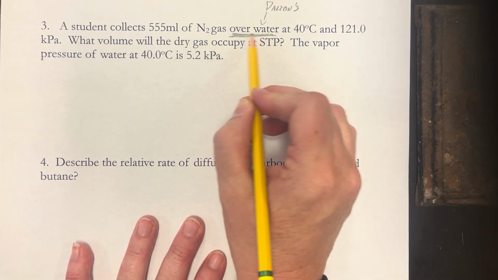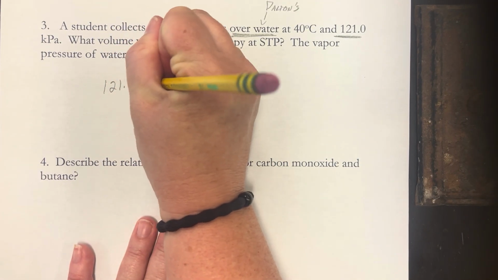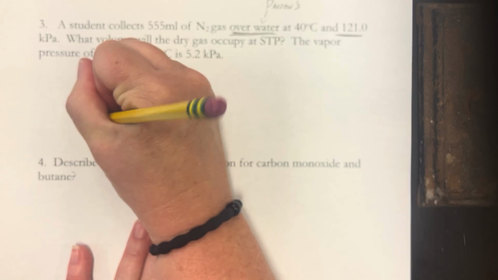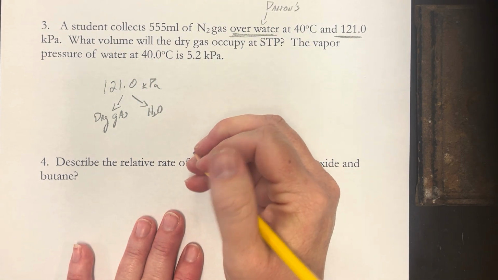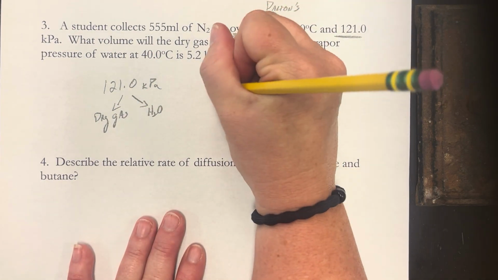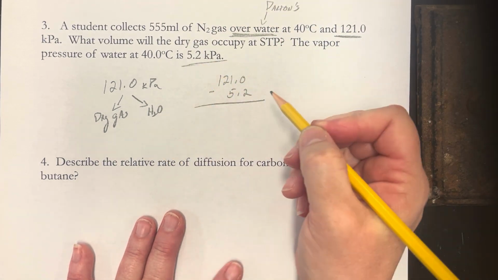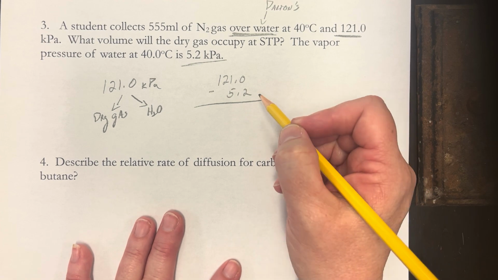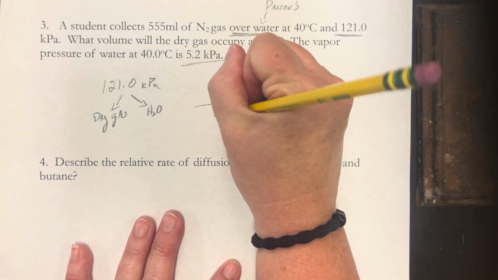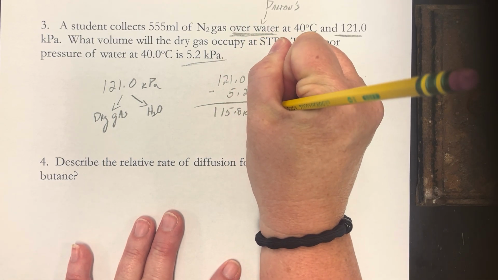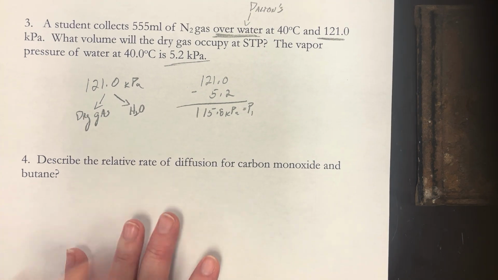All right, so let's get back to this Dalton's portion. If I tell you it's collected over water and then I give you a pressure, that 121 kPa is the pressure of your dry gas and your water vapor. So you have to take that 121 and subtract 5.2 from it because 5.2 is the water vapor. I'll always give you the water vapor pressure. That's not something you have to remember. You take 121 and subtract 5.2, which gives us 115.8 kPa. That becomes your initial pressure.